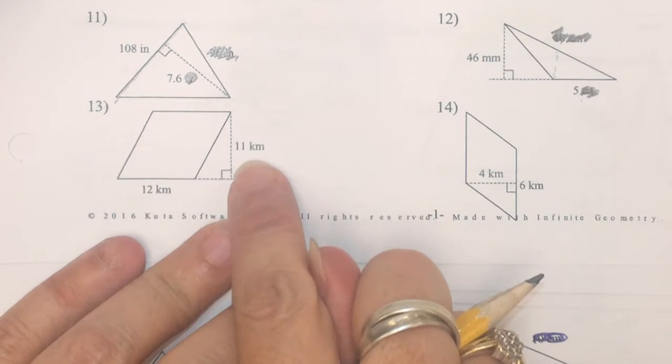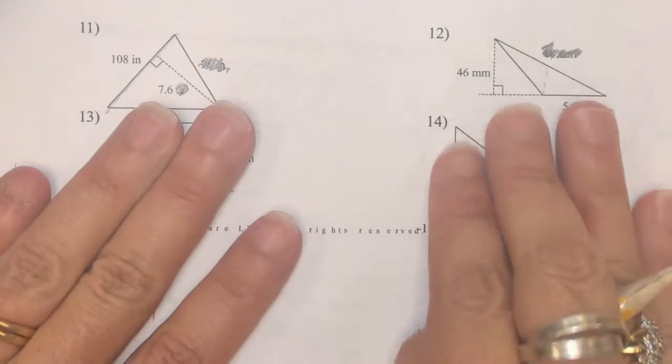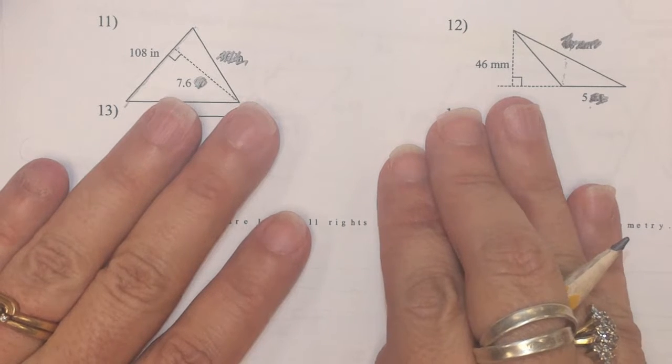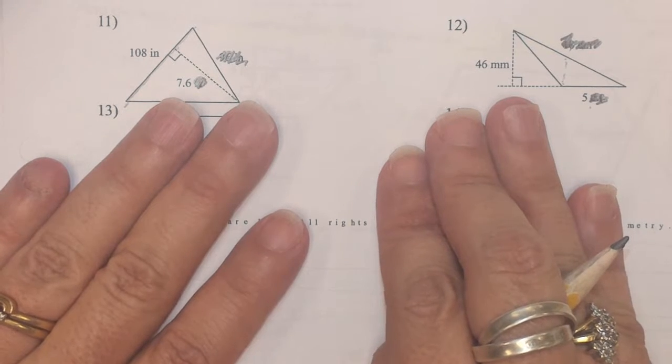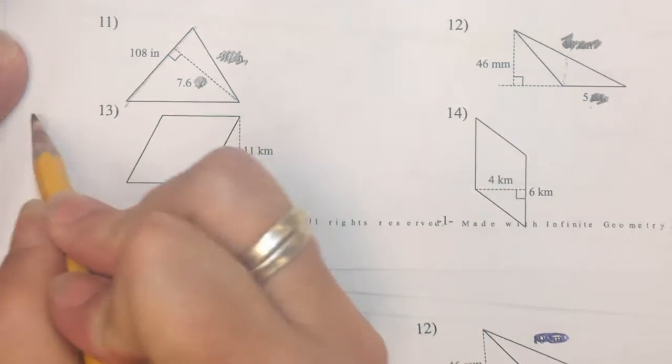These are both kilometers. We're good. Oh, wait a minute. Those are not the same shape, are they? Listen, we're done with triangles. Anybody got a question? Base times height divided by 2. Everybody's good? Okay, now, here we go.